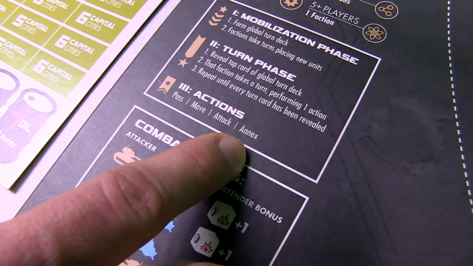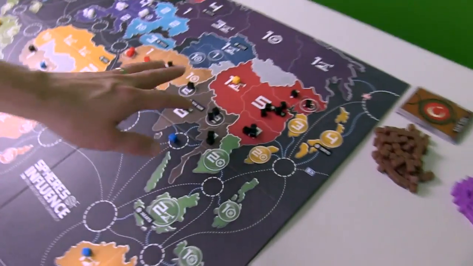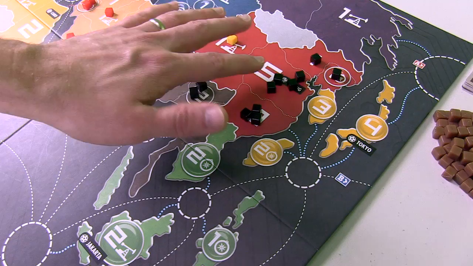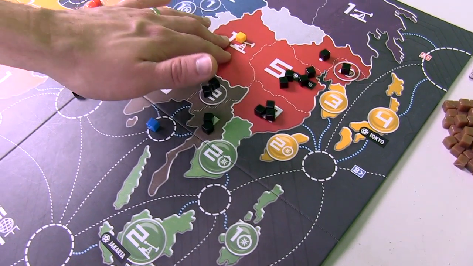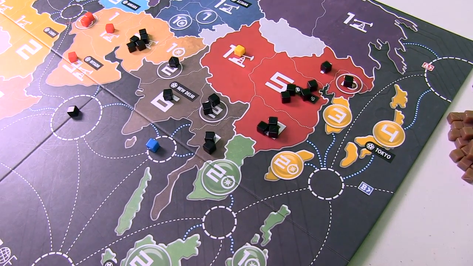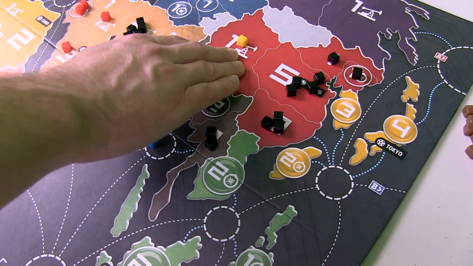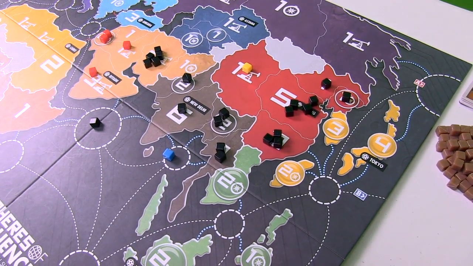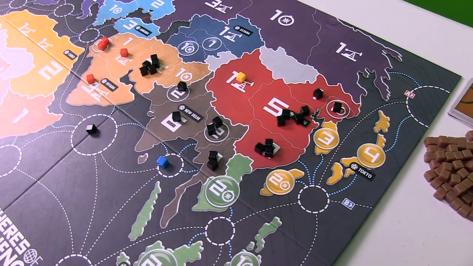We haven't gone over this one yet. Here's how that works. In this situation, black would really like this space. Now, the player who controls black controls yellow as well. And so he's kind of in a bind here. How is he going to take this space from yellow? He can't attack him and he can't move into that space. What can he do? Well, he can perform the annex action.